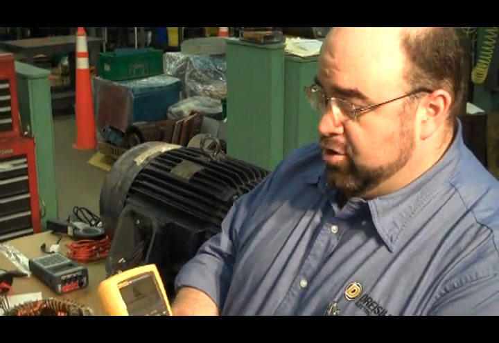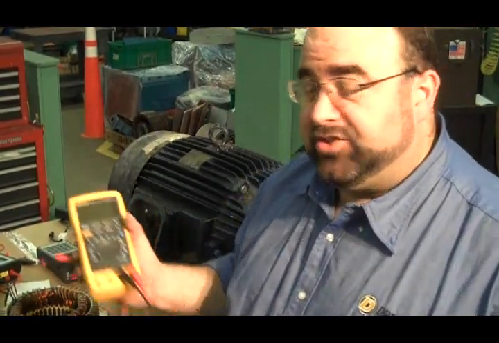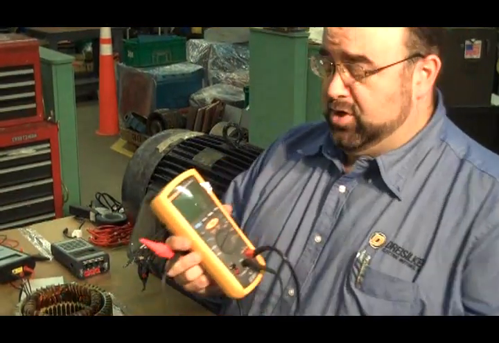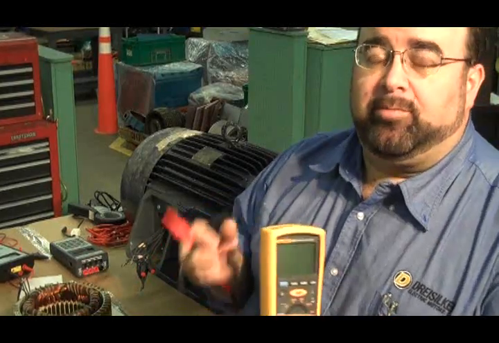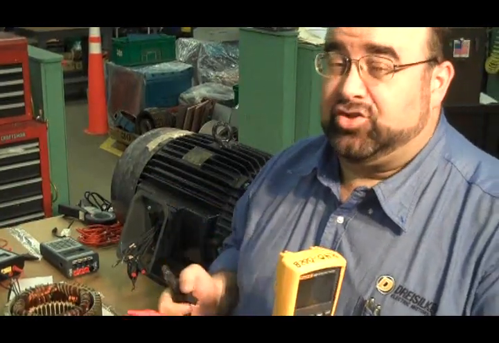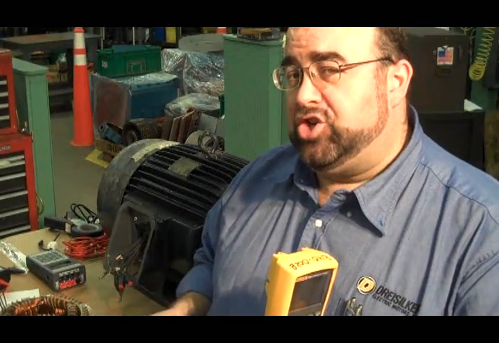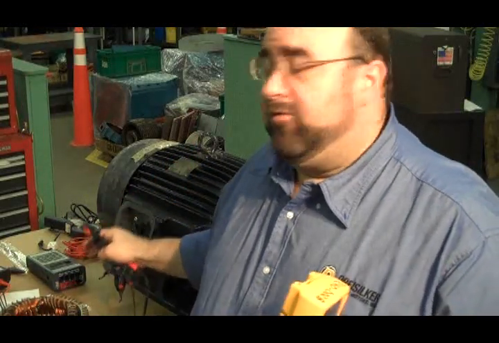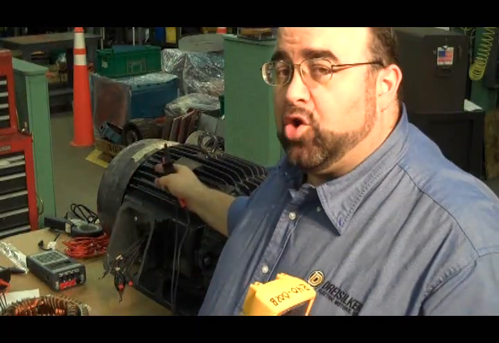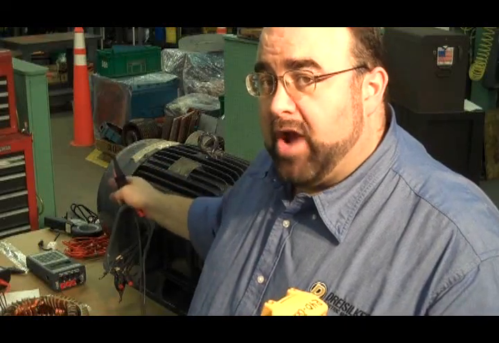Now that I've done that, I know I have continuity in this case, but now I can perform what's called an insulation resistance test. And that's using the Megger. Now in this case with the Megger, I can also do something called a polarization index or dielectric absorption test. In both cases, what that does is it gives me a ratio of the insulation resistance. What I'm literally measuring is the current flow from the windings across the insulation barrier to ground.